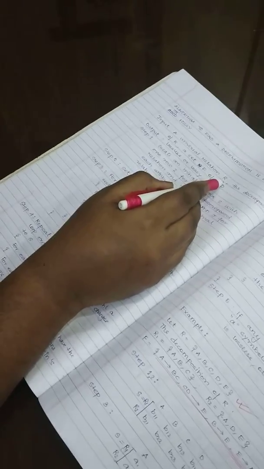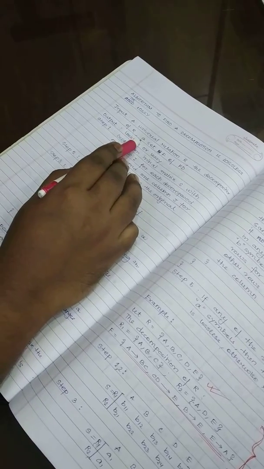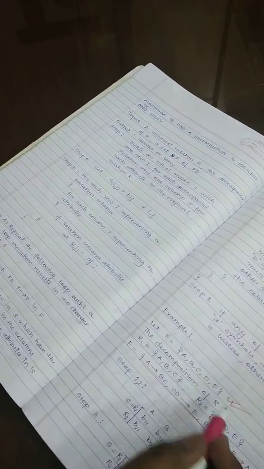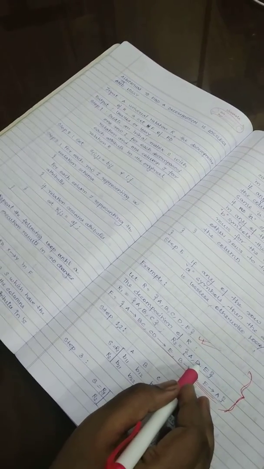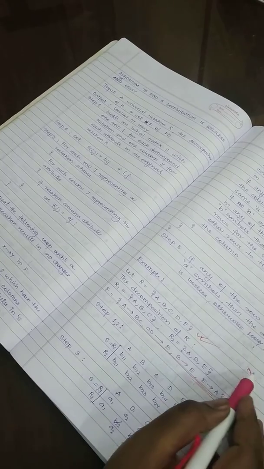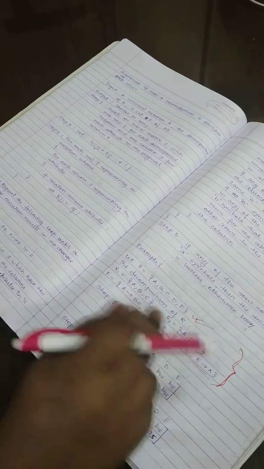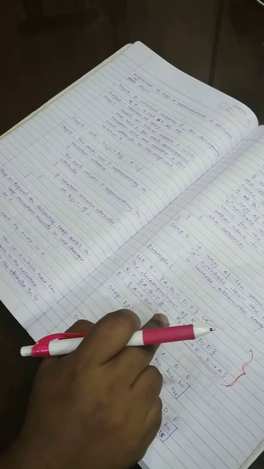No data values are given. So come to the algorithm. The input is the universal relation R, the decomposed sub-relations R1, R2, and the set of FDs. The output is whether this decomposition is lossless or lossy.